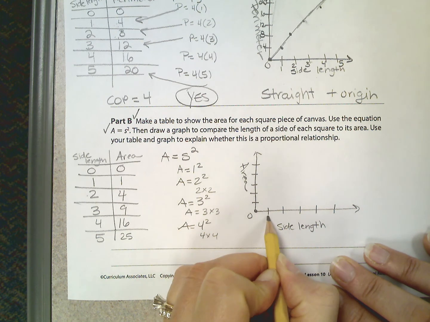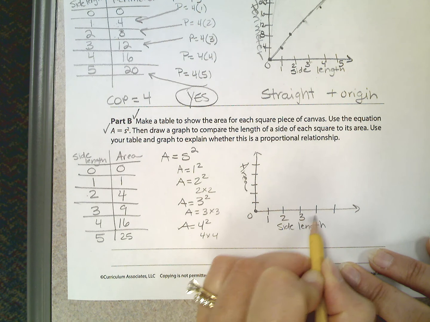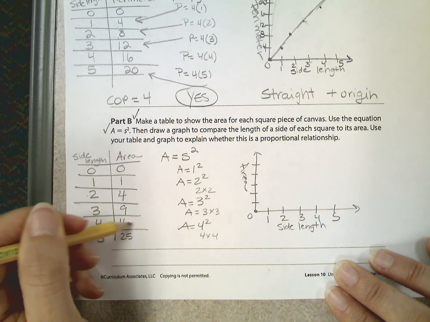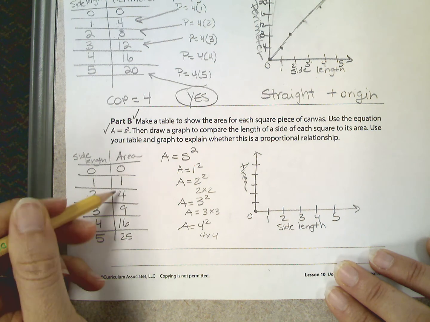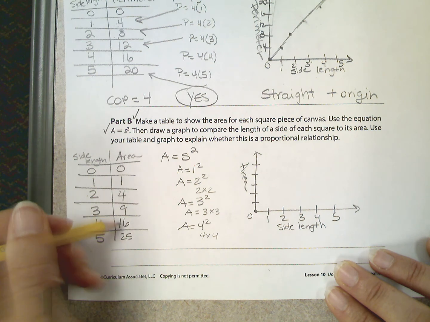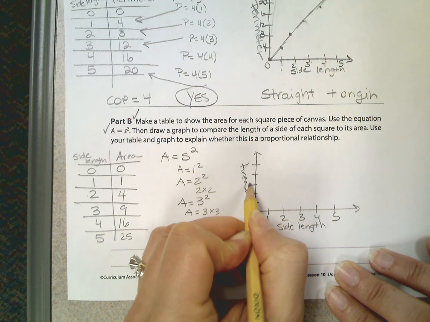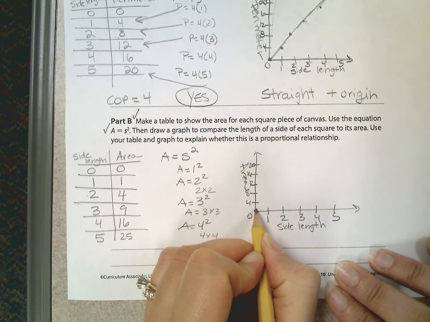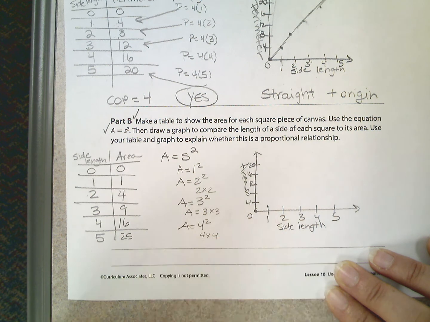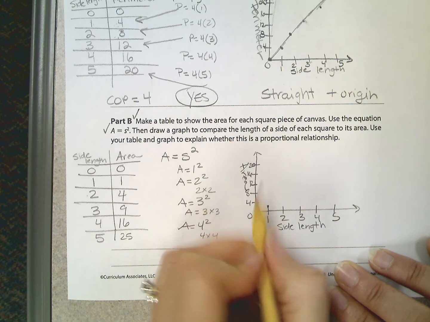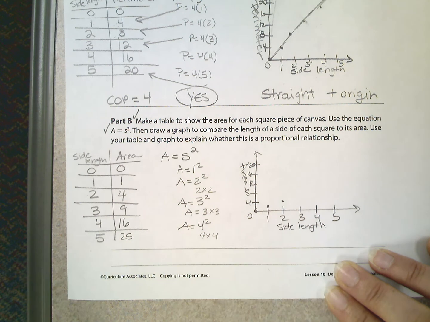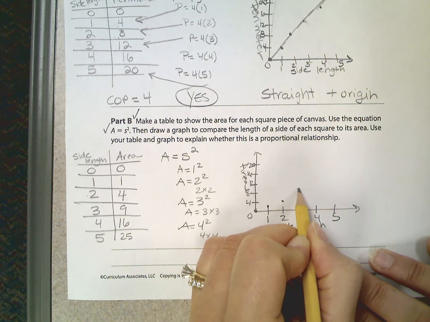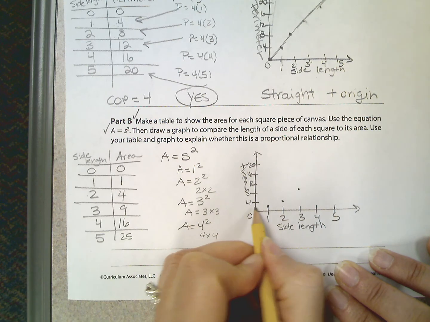So 0, 0, 1. Okay, I got to make my scale first, right? So my scale is 1, 2, 3, 4, 5. And then I don't really have a scale that's going on here. And if I go by 4s, I'm going to miss a couple of these, but it's close. So we'll do 4, 8, 12, 16, 20. All right, 1, 1. Well, I got to break this up. 1, 1 is here. 2, 4, over 2 and up 4. There's that. 3, 9, over 3 and up 9 is a little above the 8.